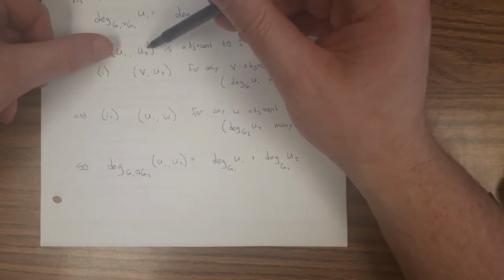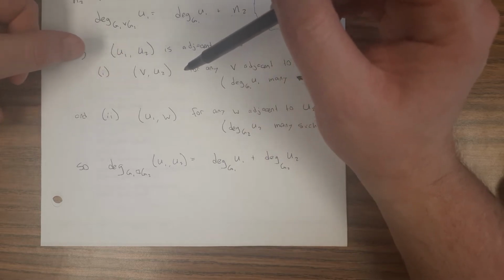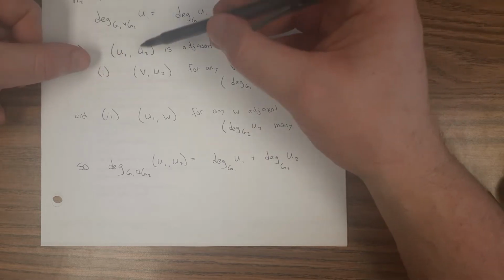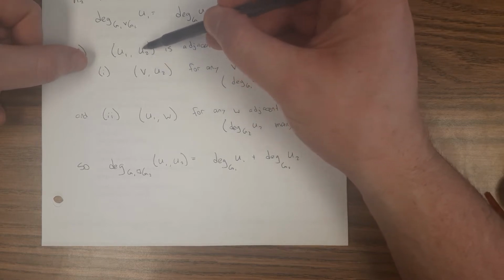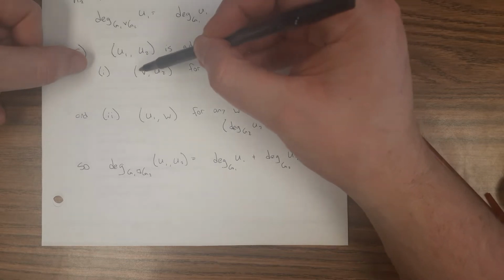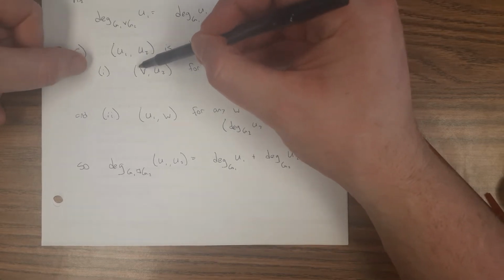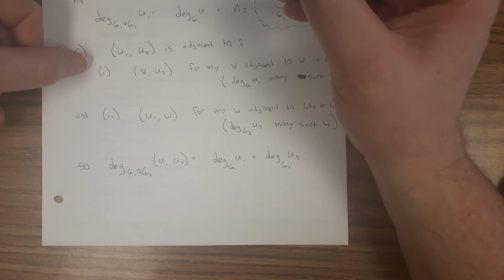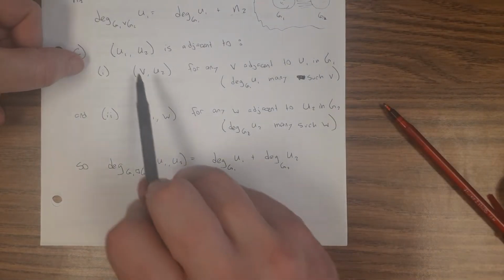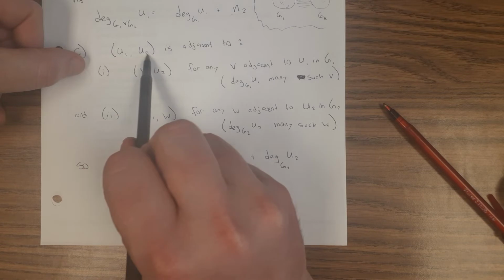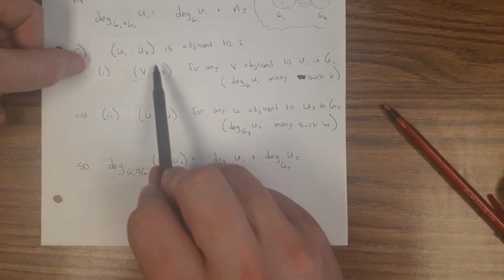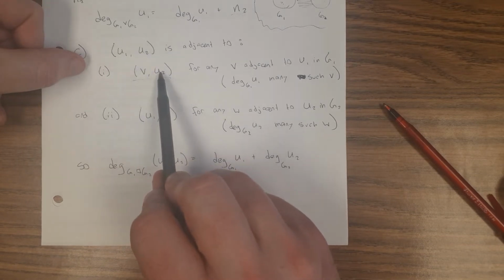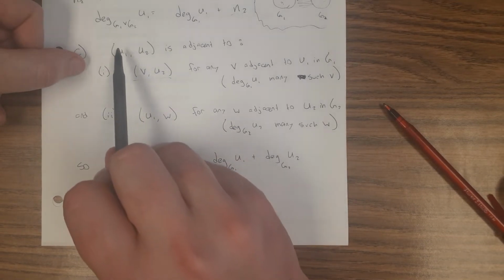Well, this vertex is adjacent to basically two types of vertices. It could have the same entry in the second slot, and the first slot could just be something that's adjacent to U1 in G1. So in other words, this vertex is adjacent to any vertex like this, as long as the second slot has the same thing, and the first slot is a neighbor of this one.